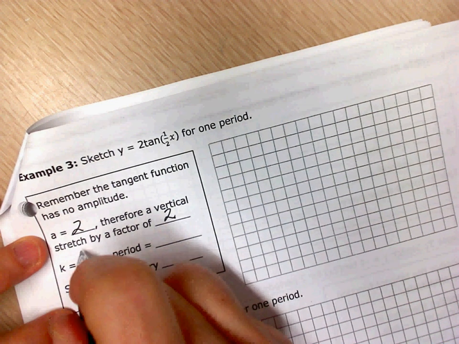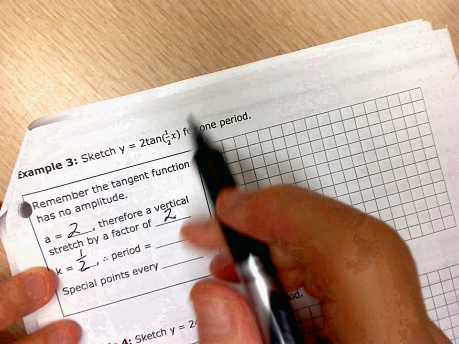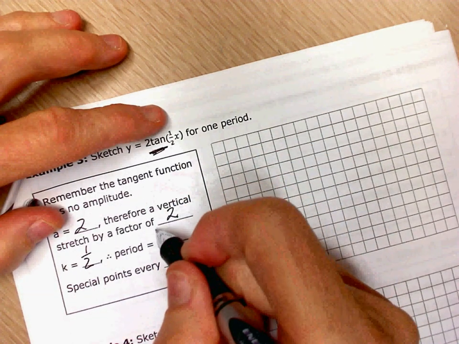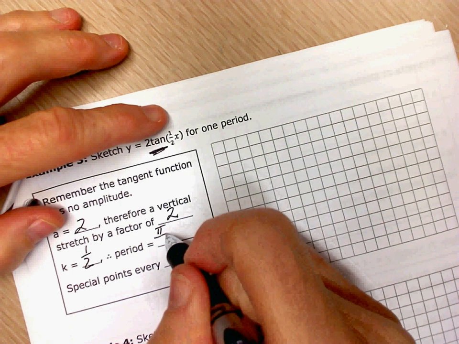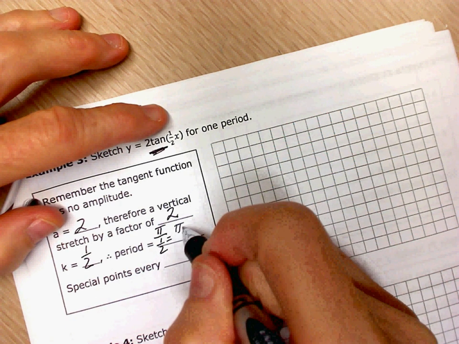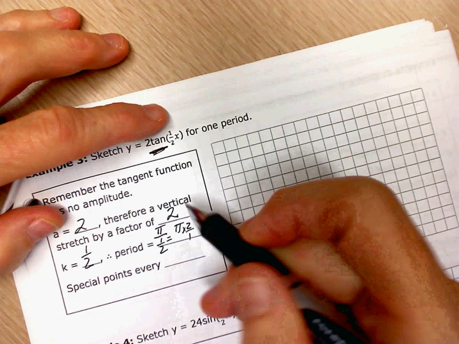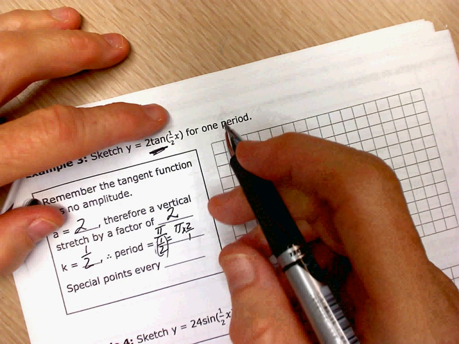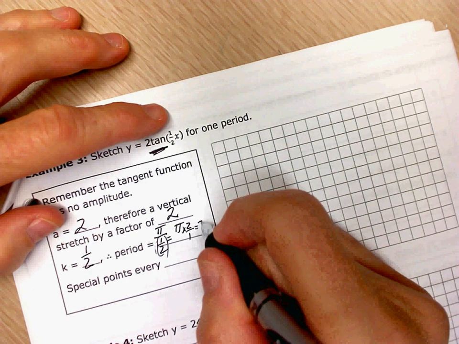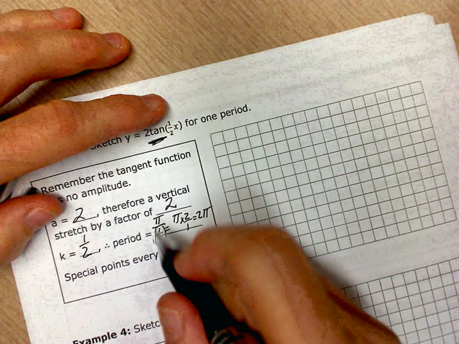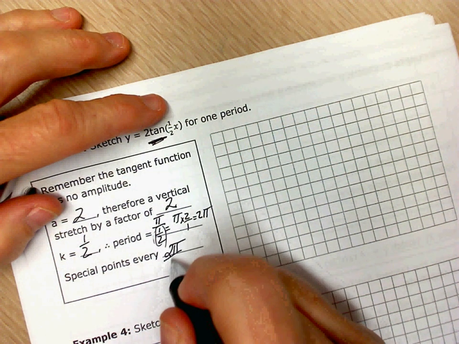So remember, tangent normally has period pi, but we're going to go pi divided by 1/2, which is pi times 2 over 1, right? When you divide by a fraction, multiply by the reciprocal. So the period is going to be 2 pi. Special points occur every 2 pi by 4, and that is pi by 2.